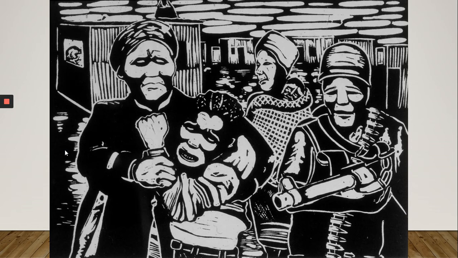Describe the expressions on the faces of the people. The people all look upset and worried about something. Discuss the use of line and shape in this work. The lines are bold and show the figures. The shapes are majority organic, with geometric shapes shown in the shacks in the background. Indicate examples of texture and pattern in this print. The woman with the baby's blanket and the shacks have pattern.